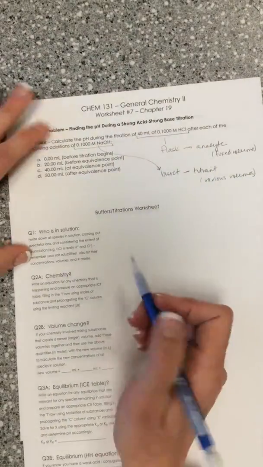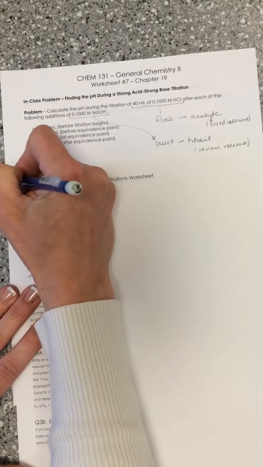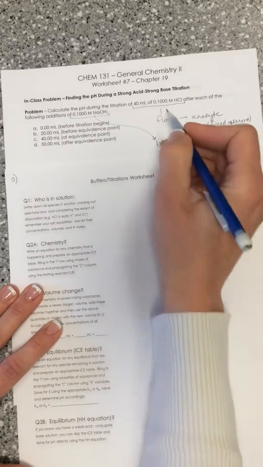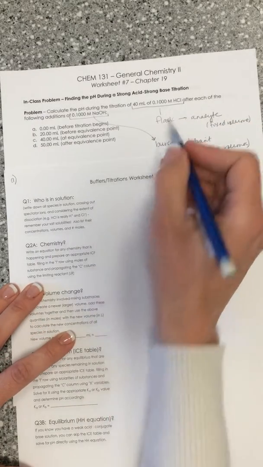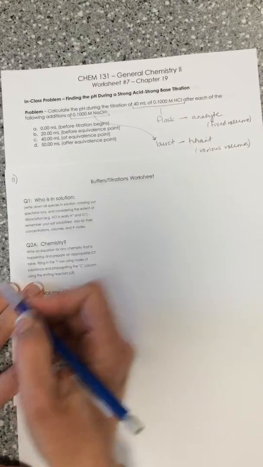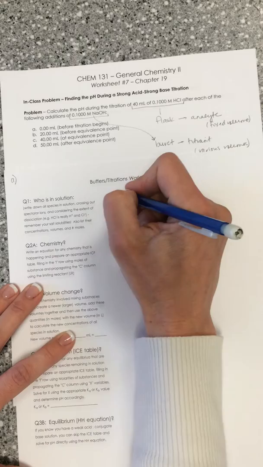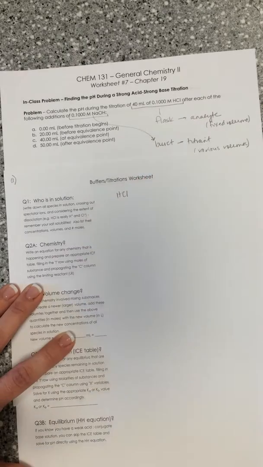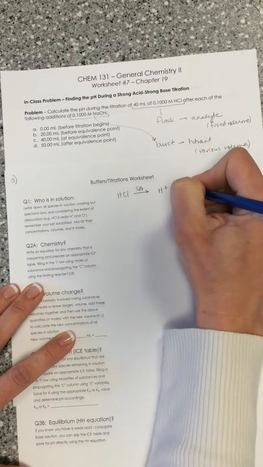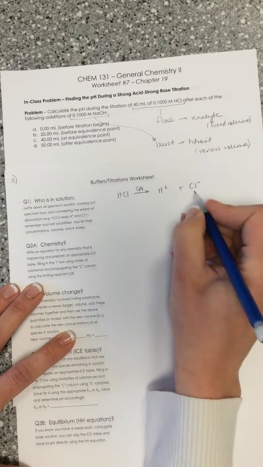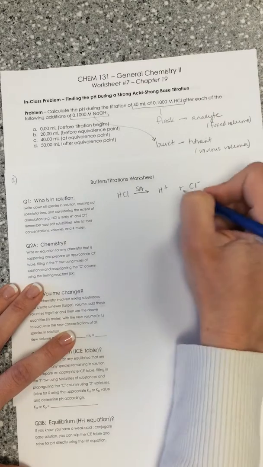So again, we're going to pull up these sheets here, and we think about who's in solution for part A. We haven't started the titration, so the only thing that we have is a flask that contains 40 milliliters of 0.1 molar HCl. So who's in solution? Well, it says there's HCl in solution, but we need to remember that HCl is a strong acid, so what we really have in solution is H plus and Cl minus.